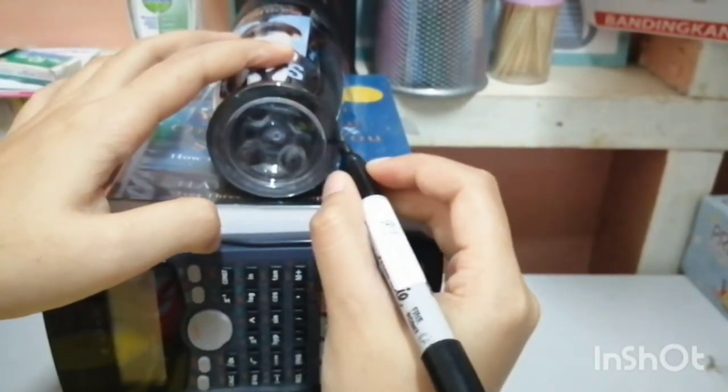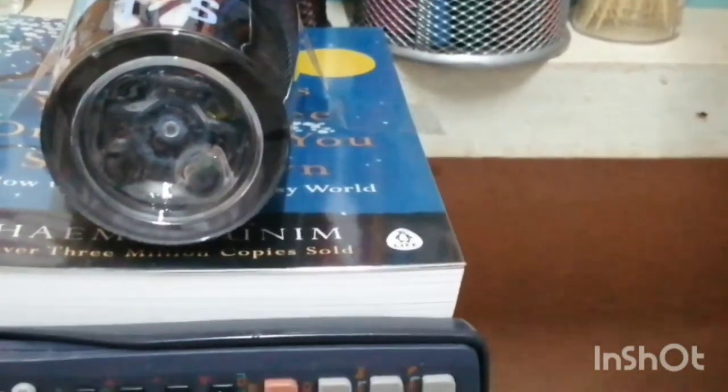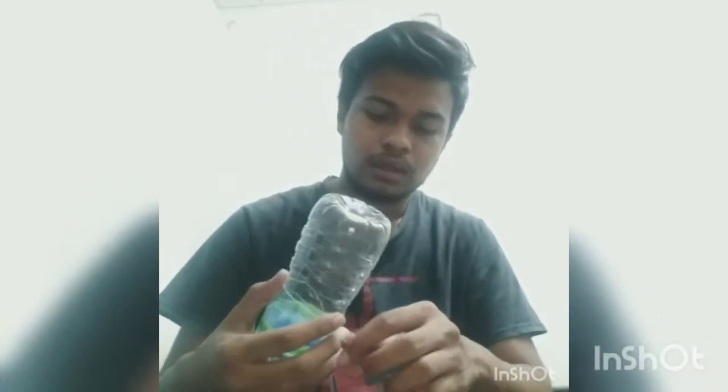Mark the reference line at the end of the curve. The reference line will be used in recording the number of turns of axle and action. Consider this as a flywheel and this as a load, and then we tie it together with a thread.